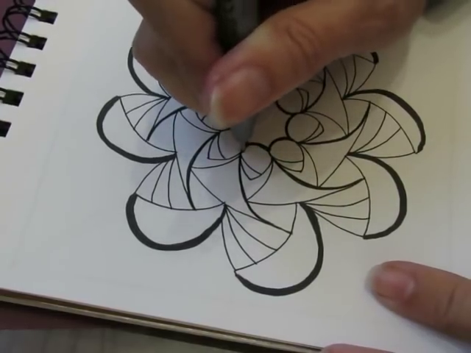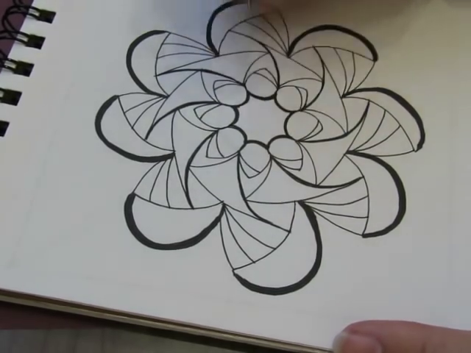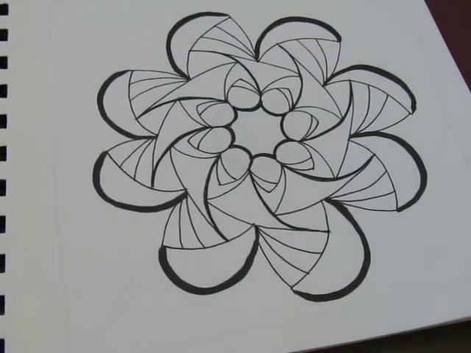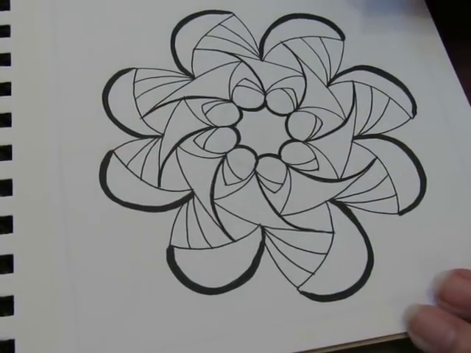Even now, while I'm thinking about the chat and I'm drawing, I'm having a hard time concentrating on my drawing because I'm thinking about what you guys might be saying someday in the future in the chat. This is crazy.